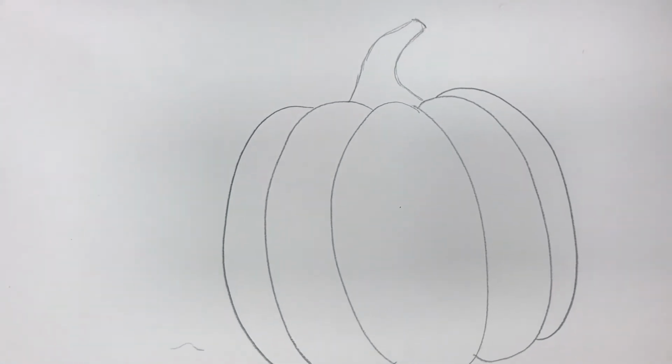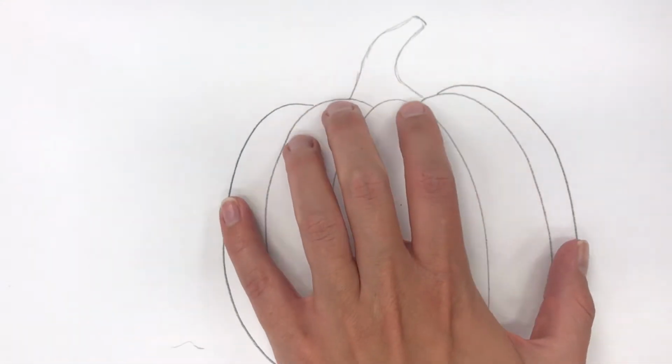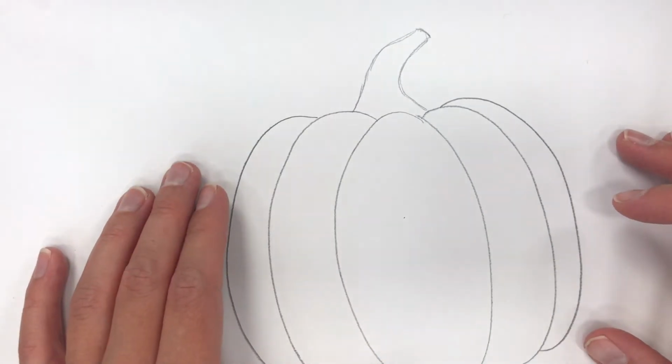And when you're done, you can come back here with your watercolor paper and watch that video again if you like. I want you to have one big pumpkin in the middle, and then I want you to draw some smaller pumpkins beside it, okay?